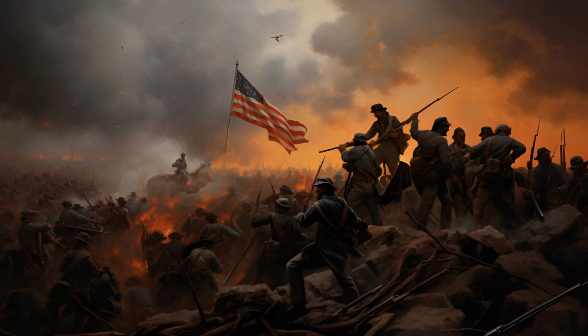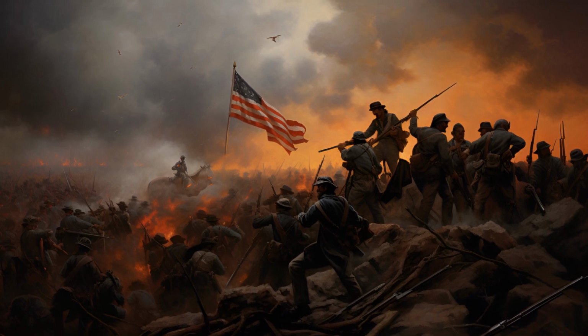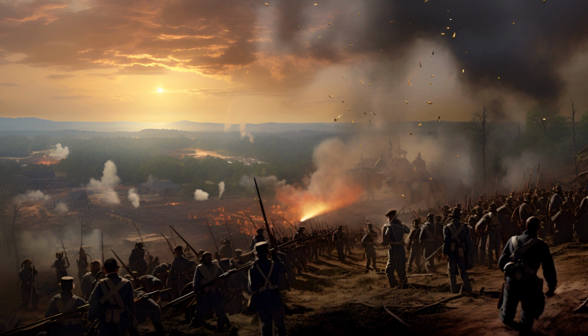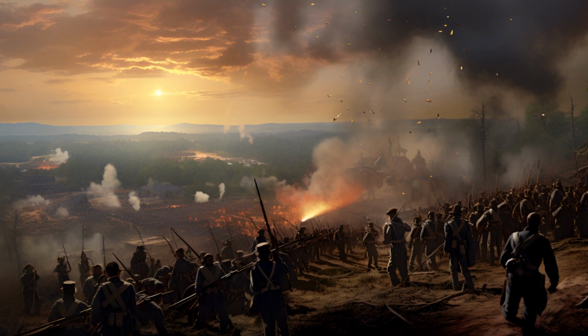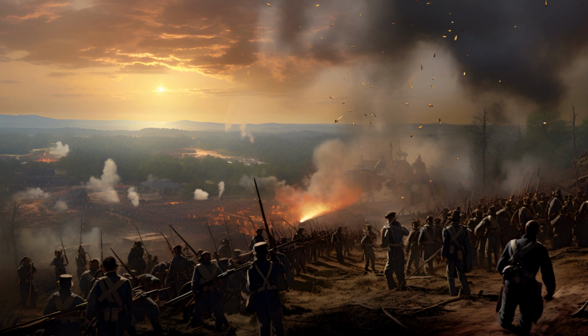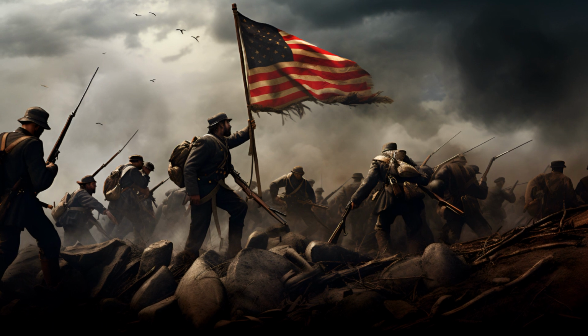The Battle of Shiloh, fought from April 6 to April 7, 1862, in southwestern Tennessee, was one of the bloodiest battles of the war up to that point. Union Major General Ulysses S. Grant's Army of the Tennessee clashed with Confederate General Albert Sidney Johnston's Army of Mississippi.